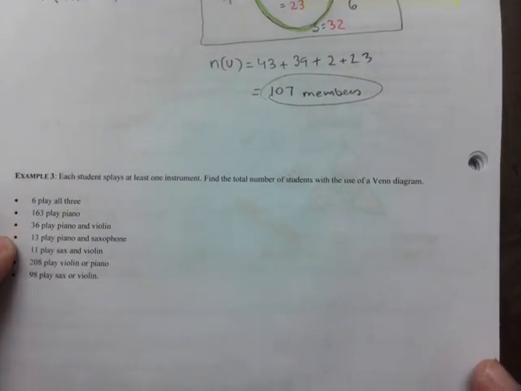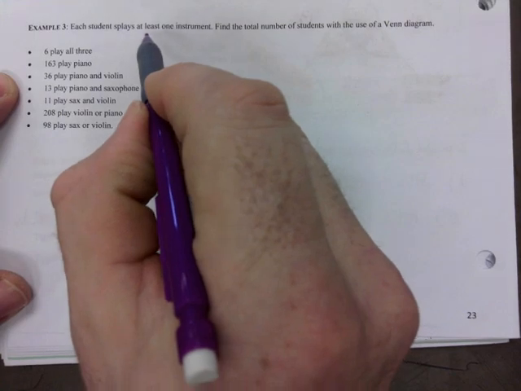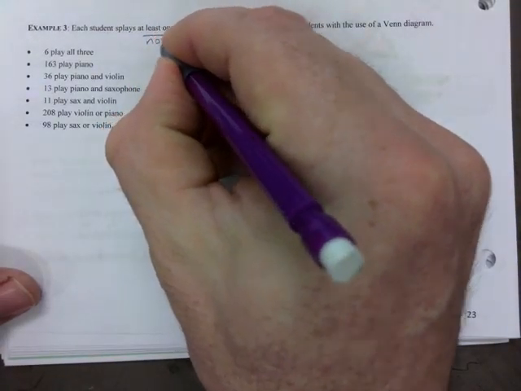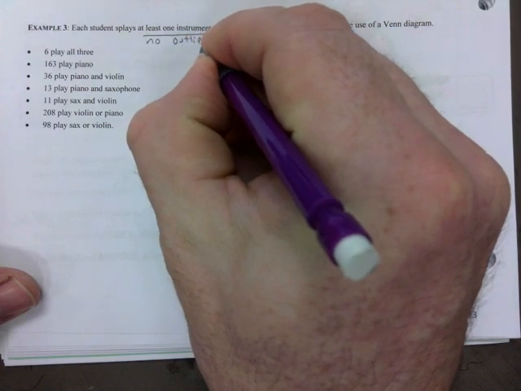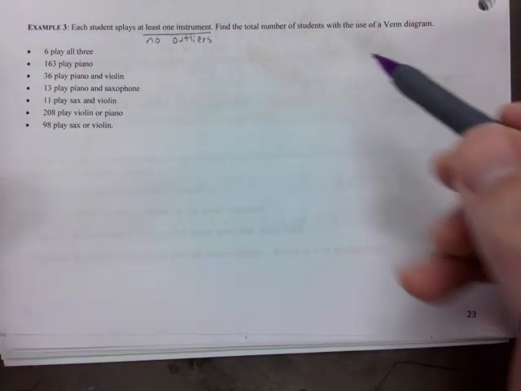Let's do example 3. It's my lunch break, so hopefully before the bell goes, I get to finish this one. Again, each student is playing at least one instrument, no outliers, but don't get too used to it. Find the total number of students. So it's similar scenarios to above.